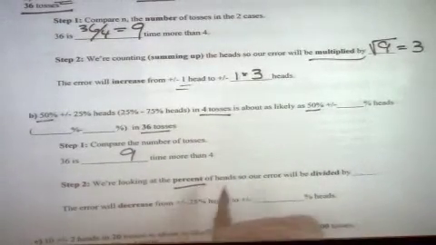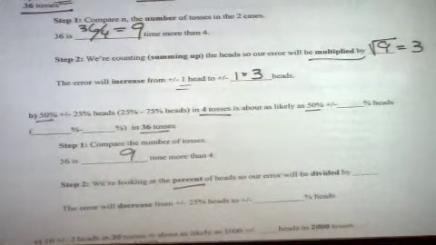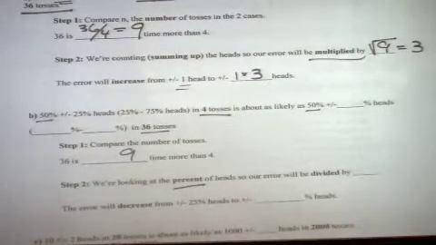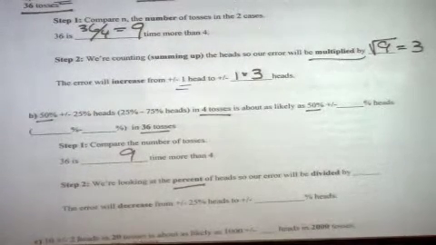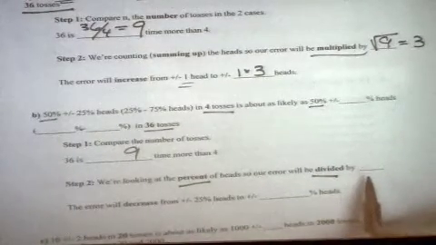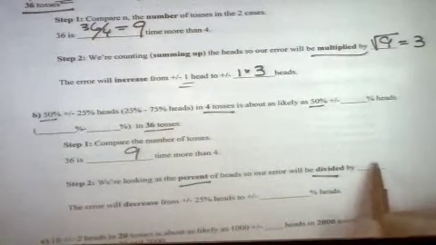We're doing exactly the same thing. It's 9 times more, but now we're looking at percent. So our error is going to go down. The more tosses, the lower your percentage error, the closer you'll get to 50%. So it's going to be divided by what? 3. I'm doing exactly the same thing. It's going to be divided by the square root of 9, divided by 3 instead of multiplied by 3.